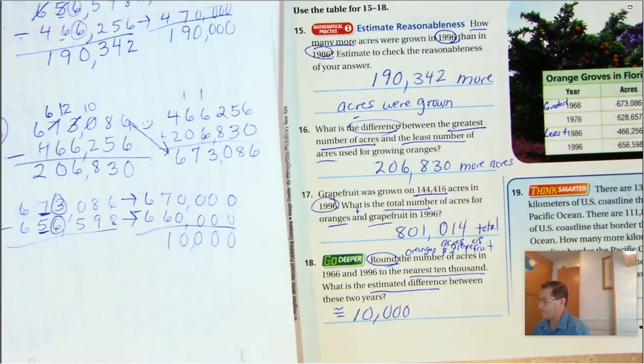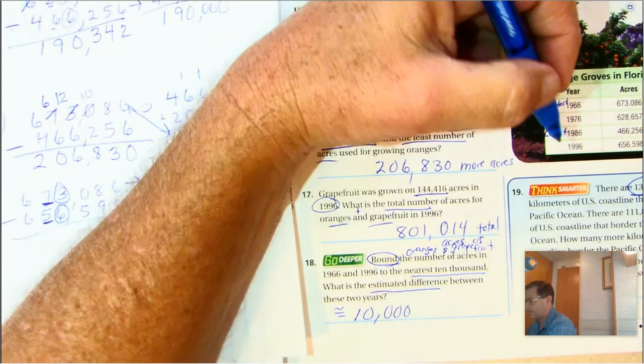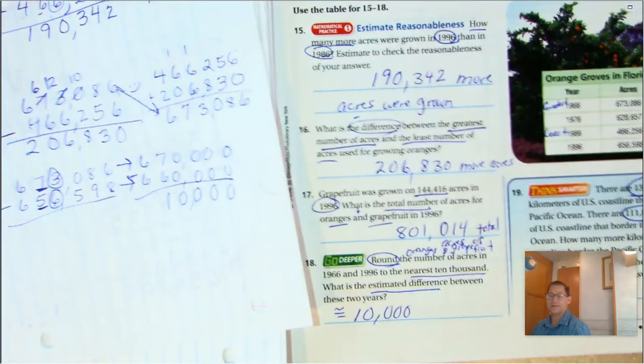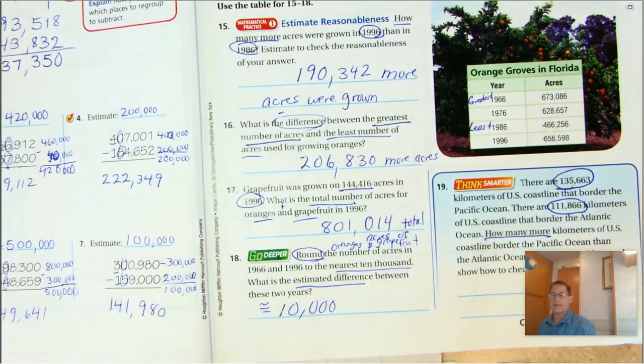Number 19. There are 135,663 kilometers of U.S. coastline that border the Pacific Ocean. There are 111,866 kilometers of U.S. coastline that border the Atlantic Ocean. How many more kilometers of U.S. coastline border the Pacific Ocean than the Atlantic Ocean? Solve the problem and show how to check your answer. So I need 135,663 kilometers, and I also need 111,866 kilometers. And it says, how many more? How many more means to subtract.